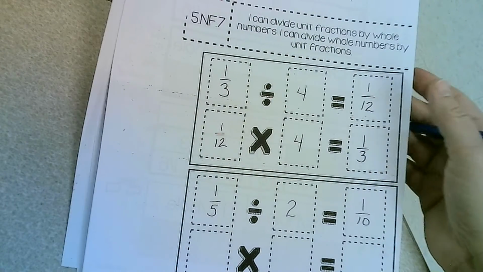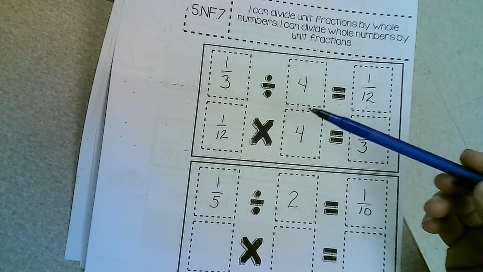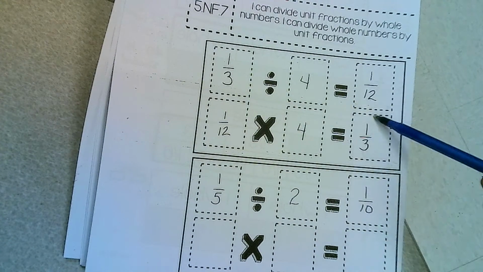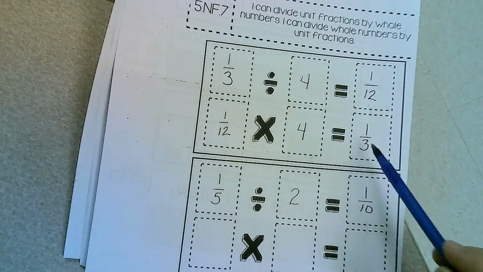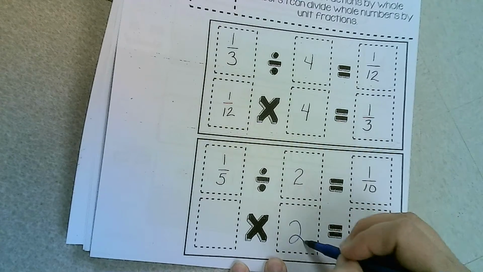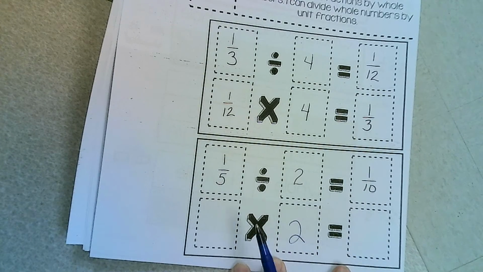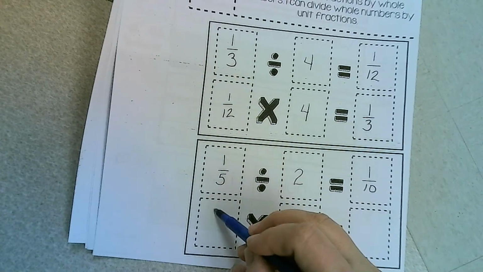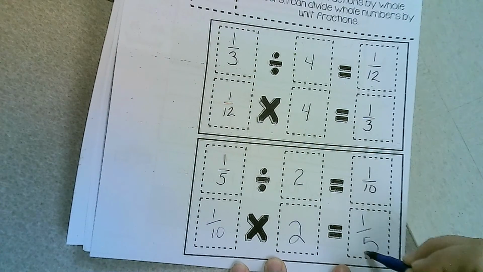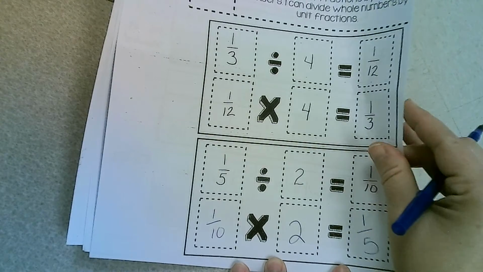Okay, so this is just more inverse operations. So if we have a 1/3, a 4, and a 1/12, it is backwards. 1/12, 4, 3. On this, if you notice, the middle number always stays the middle number. It's just these two that switch. So on this one, I would put 1/10 here, and I would put 1/5 here. Right? Middle number always stays the middle number.